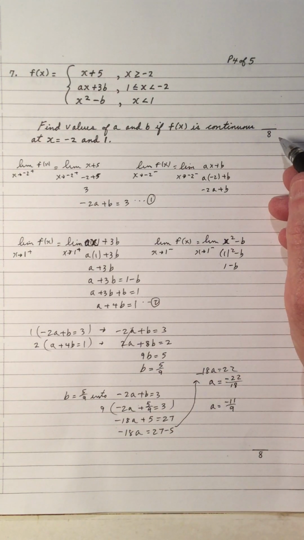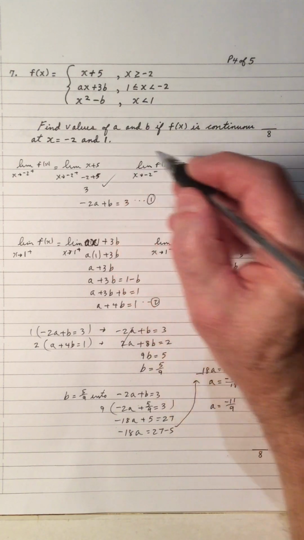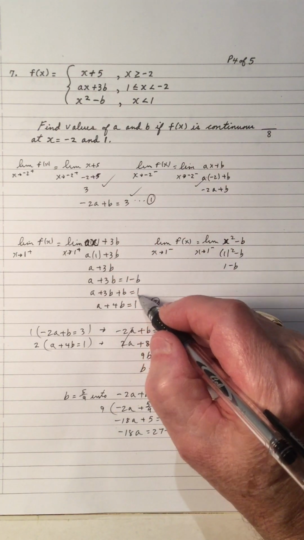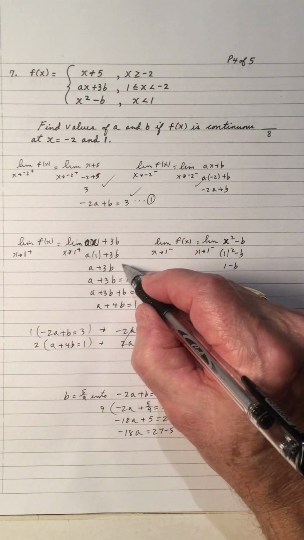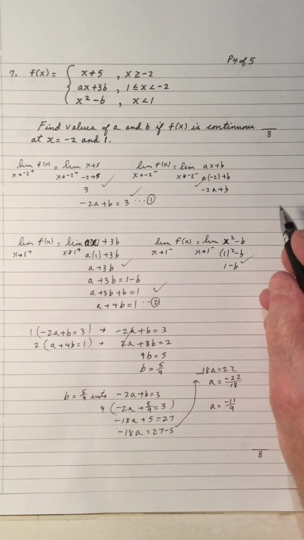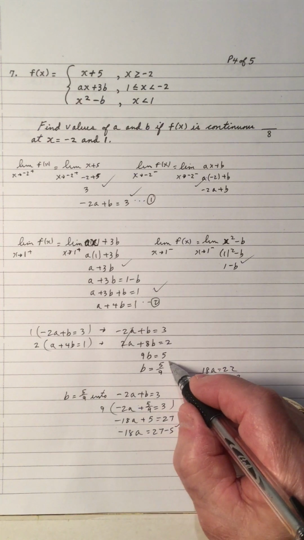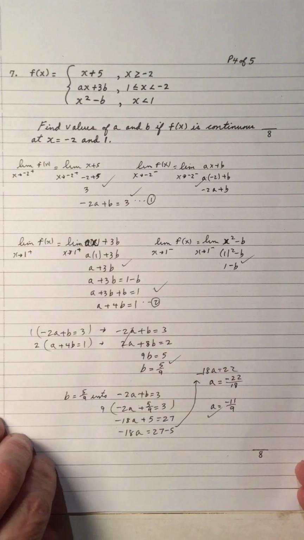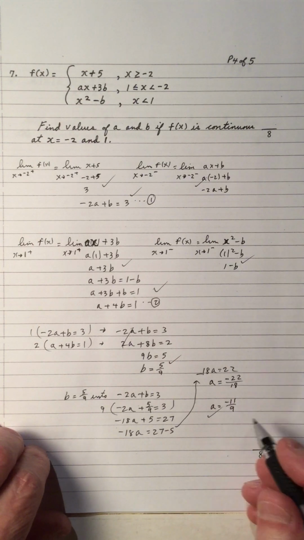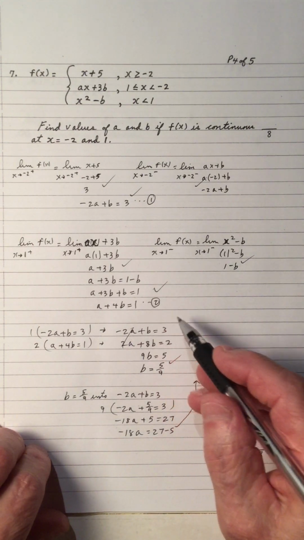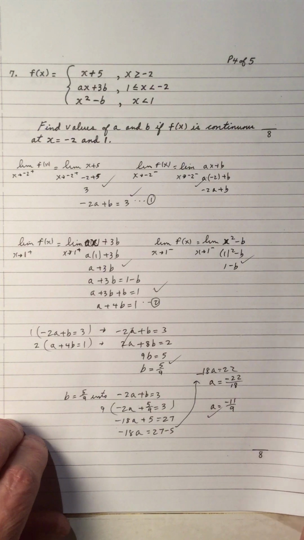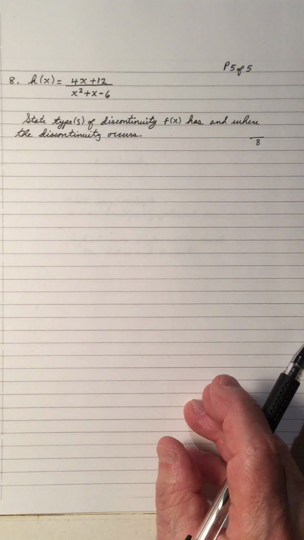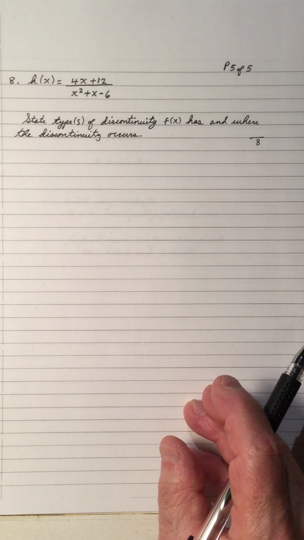So we have 8 marks. Give yourself a mark for that one, and getting the equation. A mark here for getting this one, and making them equal, to 6 marks. If you solve it and you got B, and you solve it and you got A, 8 marks altogether for that page. So A is negative 11 over 9, B is 5 over 9, to make the system continuous at the 2 points.